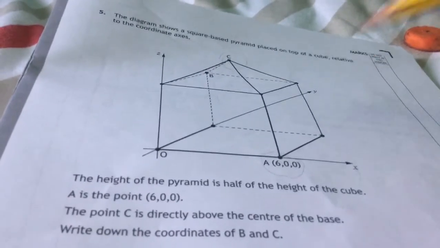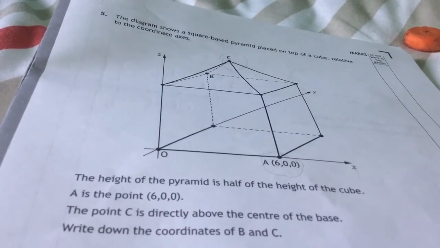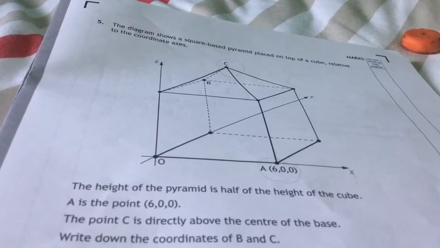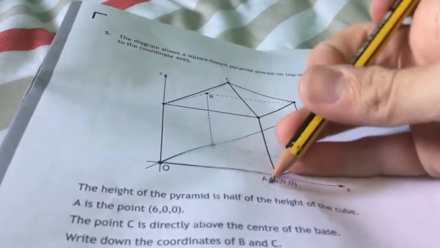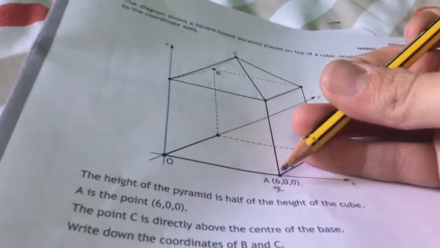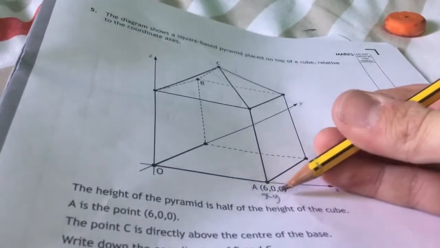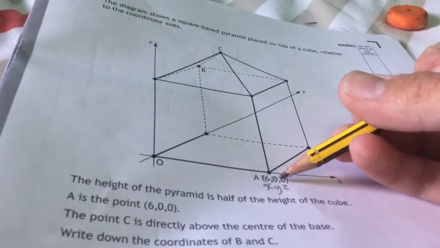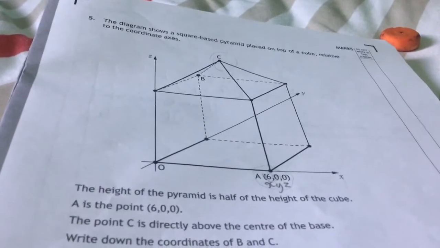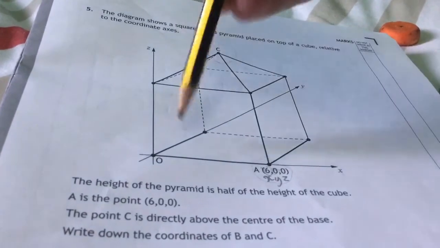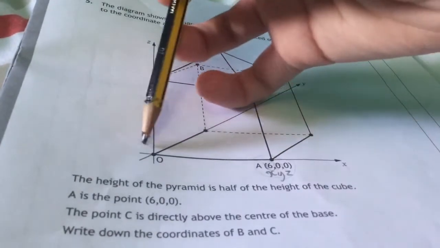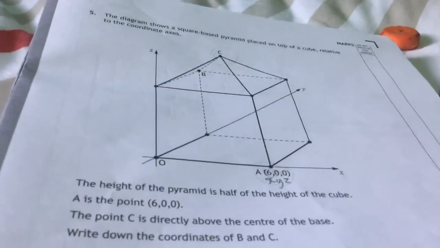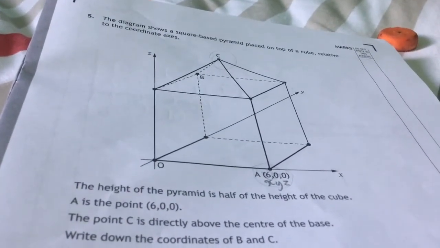Okay, so we know the A point is 6, 0, 0, but we do not know the length of the cube. Now the 6 refers to the x, the 0 would refer to the y, and the other 0 would refer to the z. First one is x, the second one is y, and the third one is z. So we need to figure out the length of this side before we can proceed with anything else. And between O and A, that is the full length of the base.